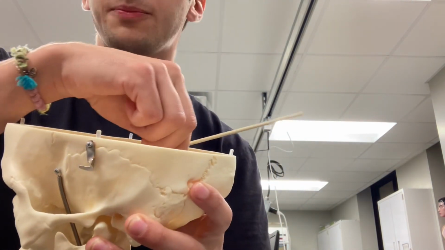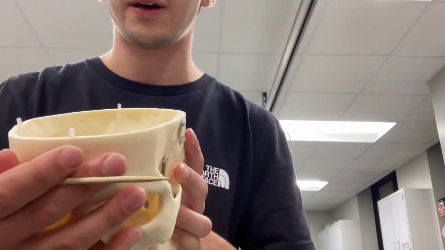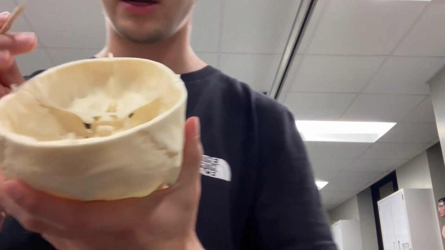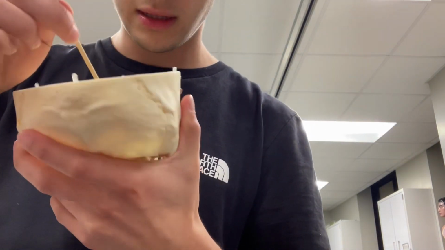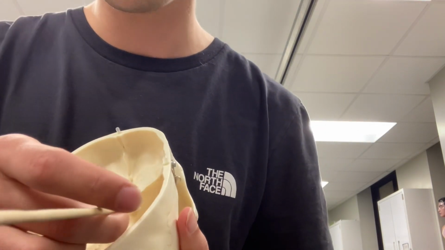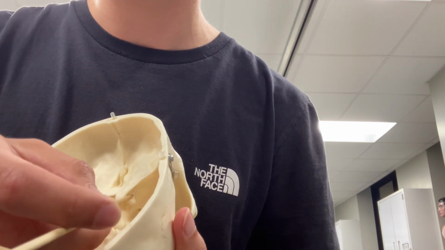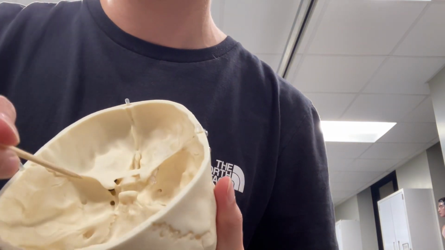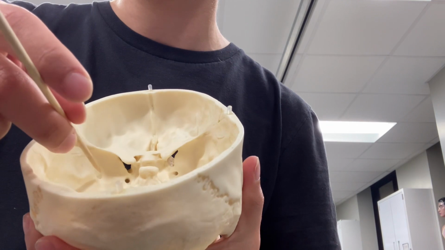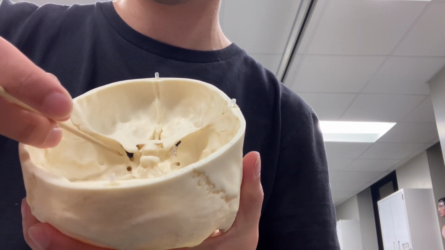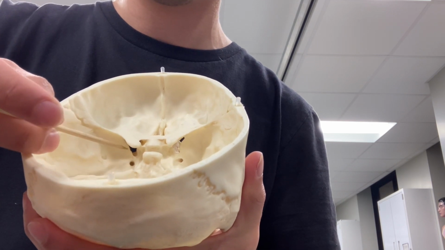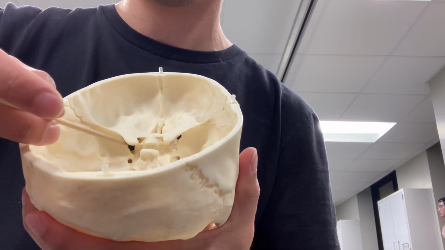The next portion that we want to be able to identify on our skull is called the superior orbital fissure. It will be right up top here, right where my pointer is going.